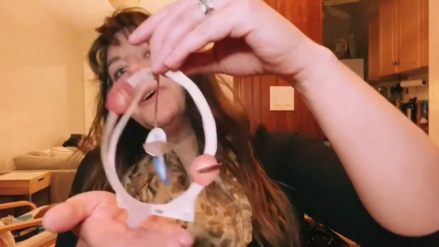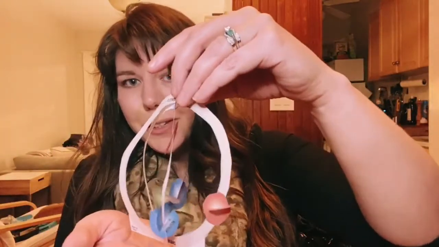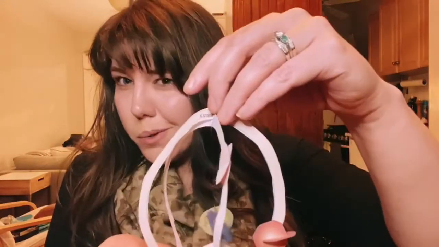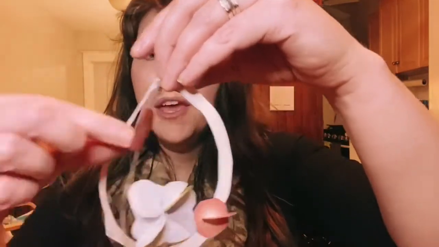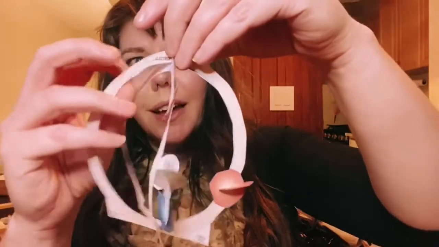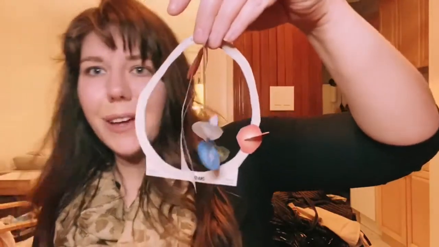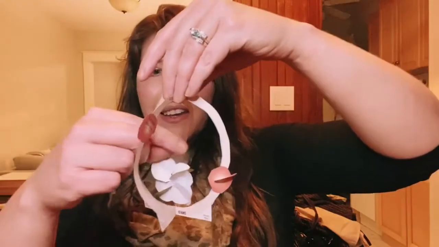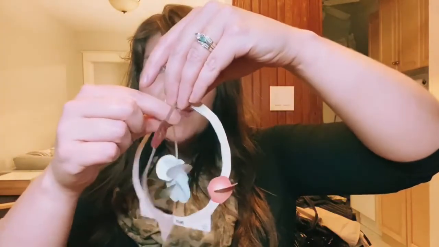Again, I'm with flimsy paper, so if you have construction paper, I bet yours looks a lot better than mine, and you're also probably a lot better at tying. But you can see here I have my 2 protons, my 2 neutrons, and then my electric force with my electrons going on the outside, and that is a helium atom.